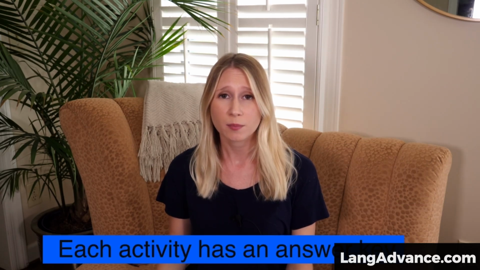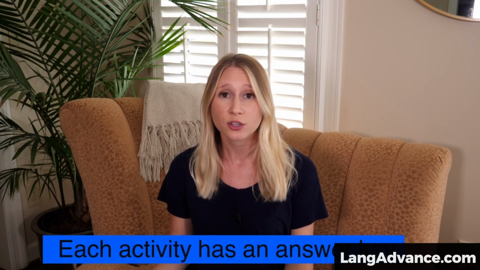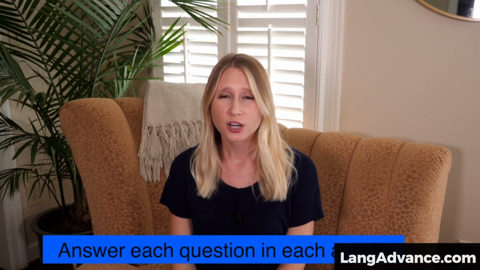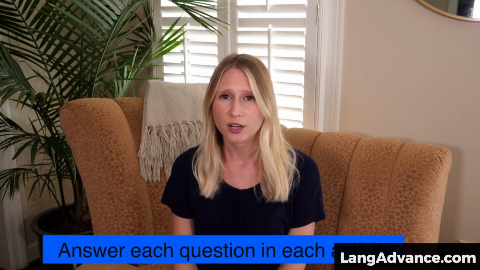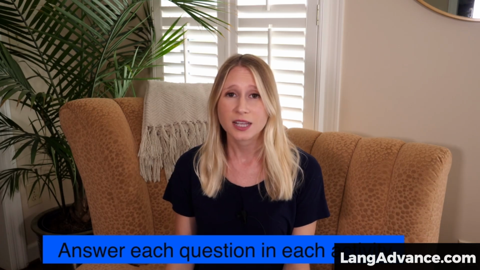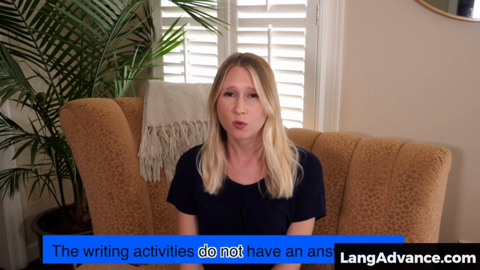Each activity you complete has an answer key providing the correct answers. Compare your answers to the correct answers to see if you got them right. Make sure to answer each question in each activity, even if you're unsure. A guessed answer is better than no answer at all. The only activities that do not have an answer key are the writing activities, because answers will vary.